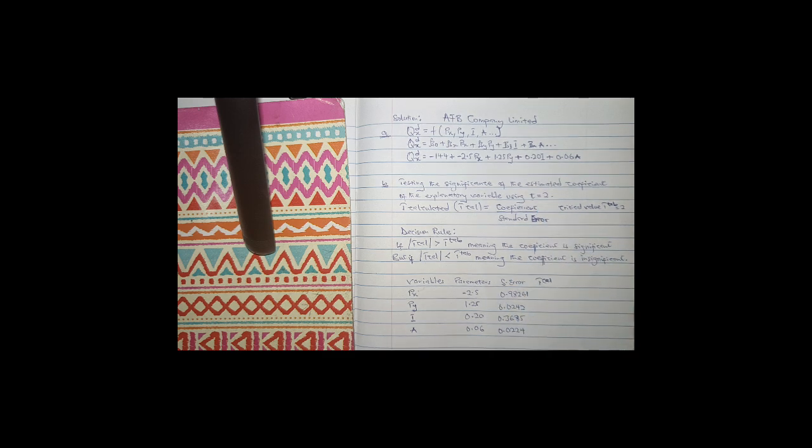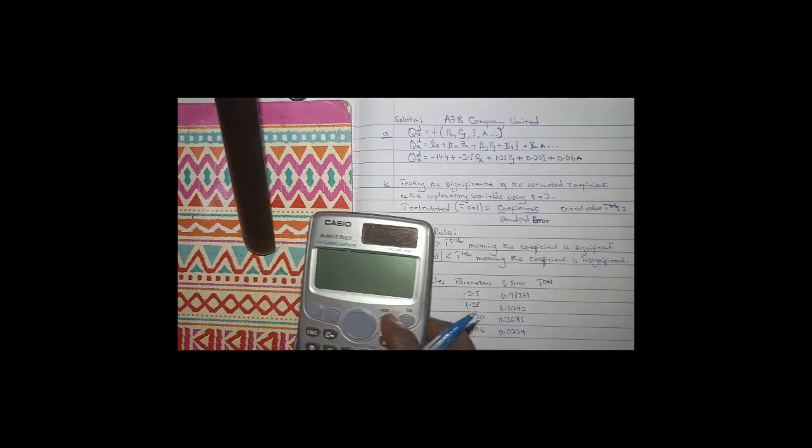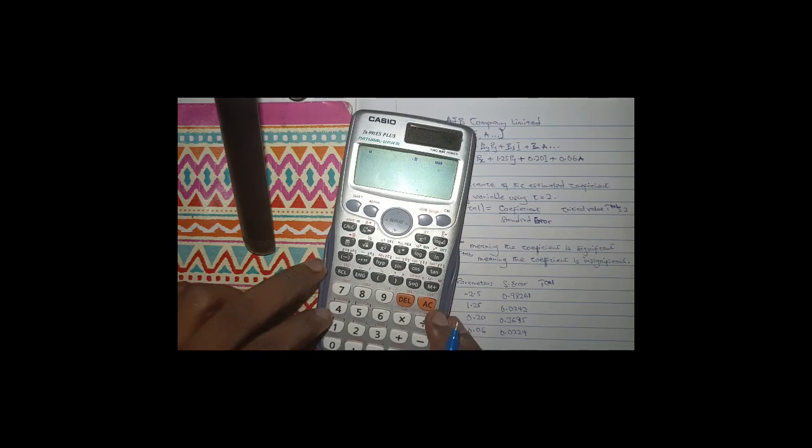To find the t-cal, we are using the parameters over standard error. Parameters, which is the same as the coefficient here. So you can do your workings somewhere, then we will input the figures. So it is negative 2.5 divided by 0.98261.